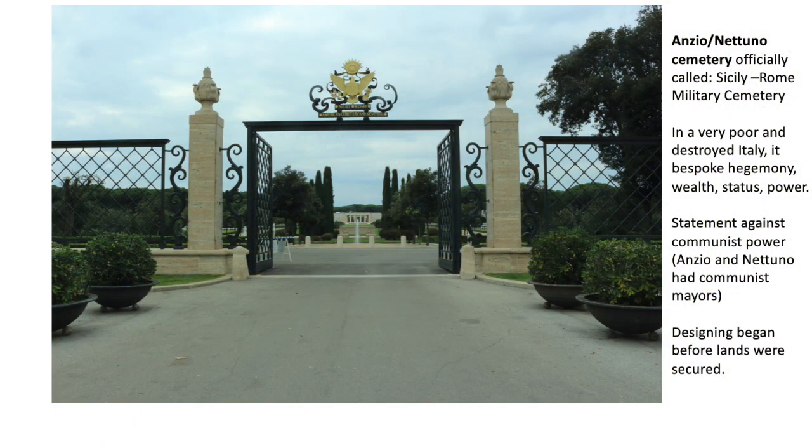It also had a very stately entrance here, inviting you into this little America. It's very nicely designed, and it's a statement. Imagine, in this poor and destroyed Italy, it did talk about hegemony, wealth, status and power. It was also a statement to the communists, because communist power was very strong in Italy after the war.